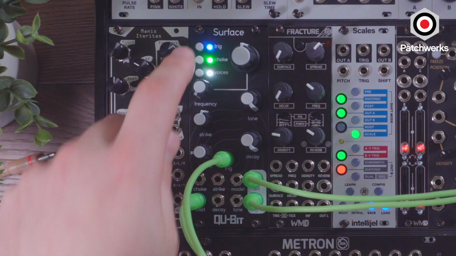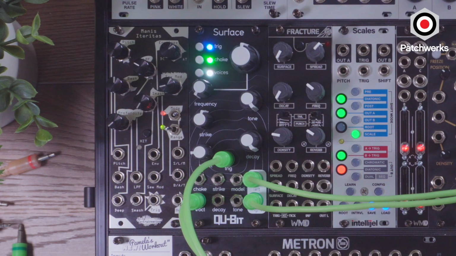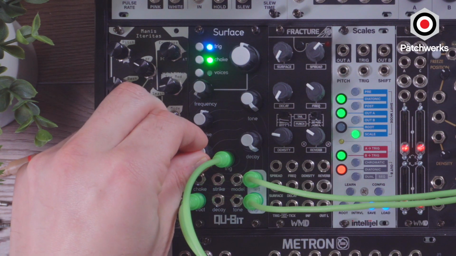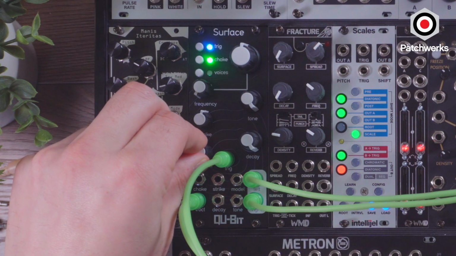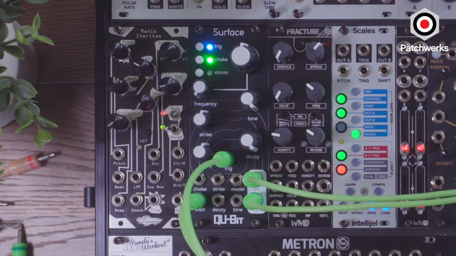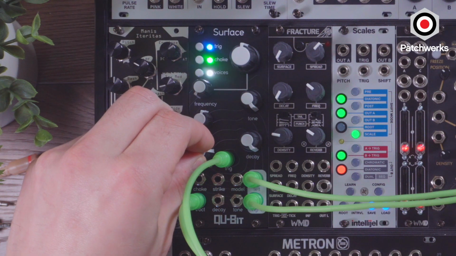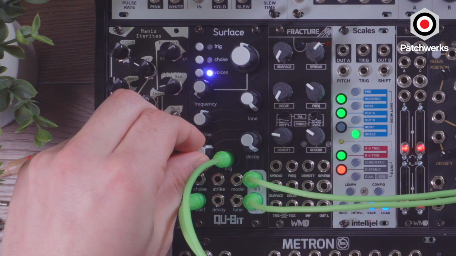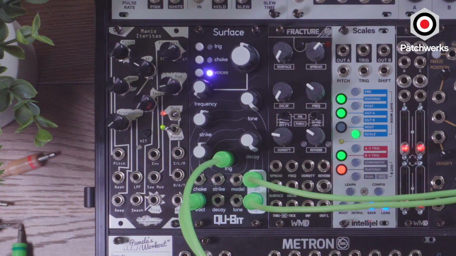And the next one is an alternating models mode. So in this mode, if I trigger it, it's only coming out of the left output for this model, and the next model, still left. Up, now we're in the right side. So it seems like it splits it. The first 4 models are on the left, and the second 4 models are on the right.